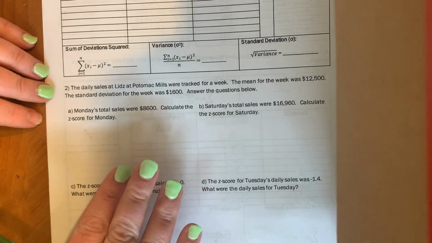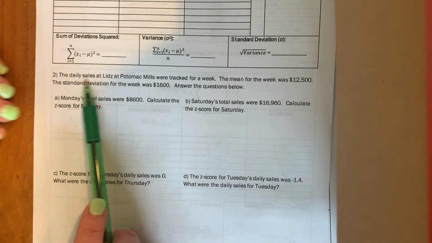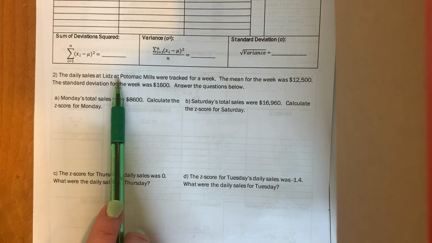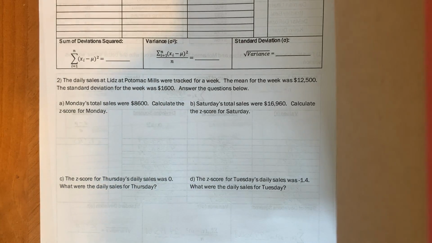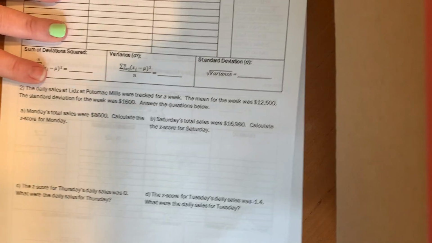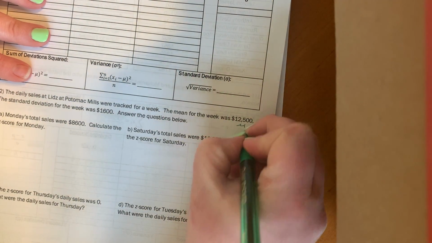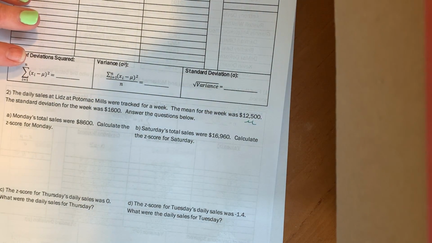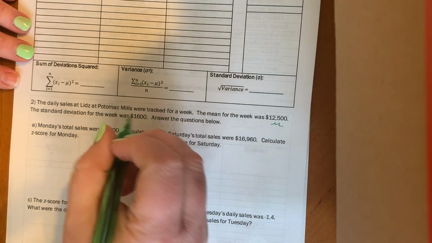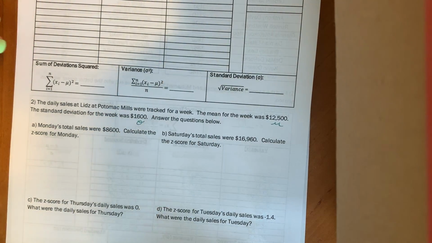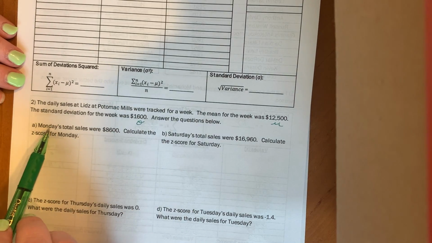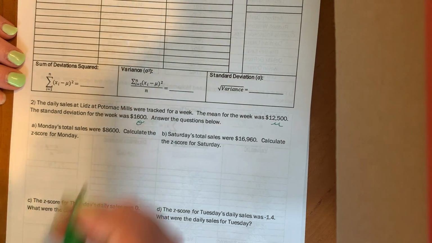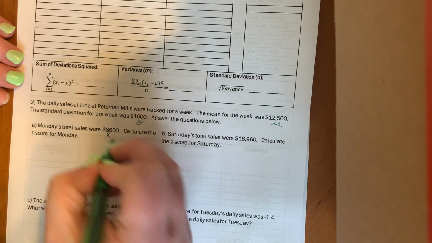All right, and then in between some things, there's some other questions. So like number 2 here, it says the daily sales at Lids at Potomac Mills were tracked for a week. The mean for the week was 12,500. So this is the mean. And the standard deviation for the week was 1,600. Answer the questions below using this information. So on Monday, the total sales were 8,600. So that's going to be an X value.